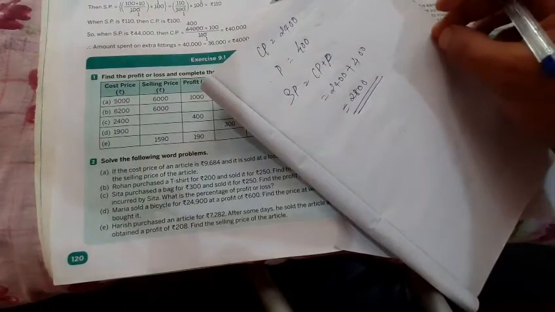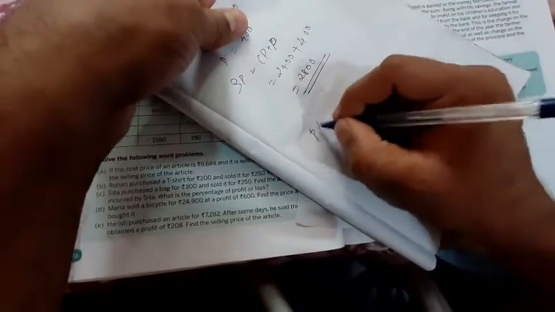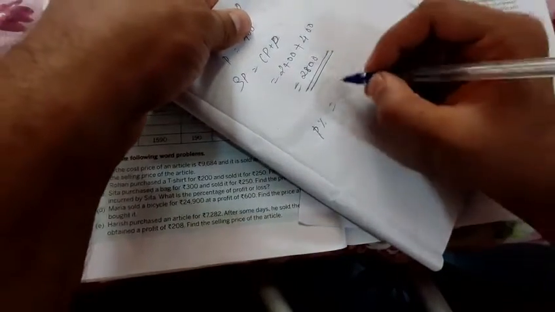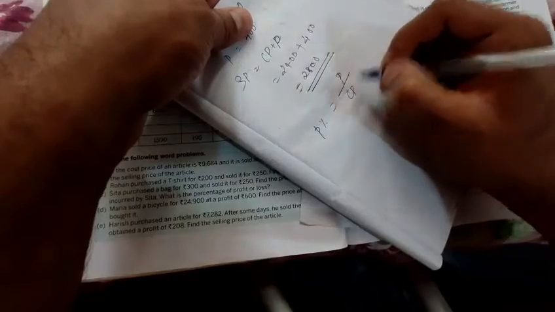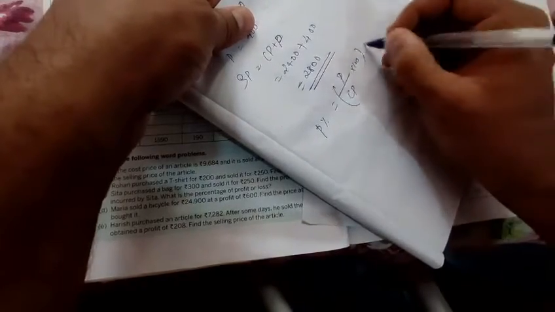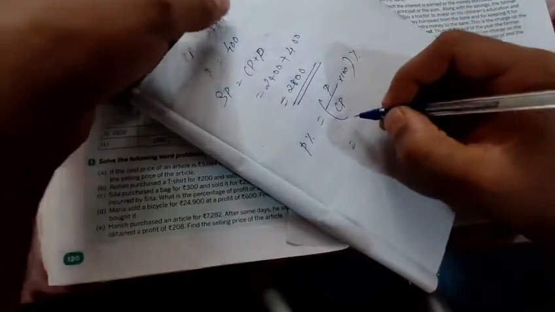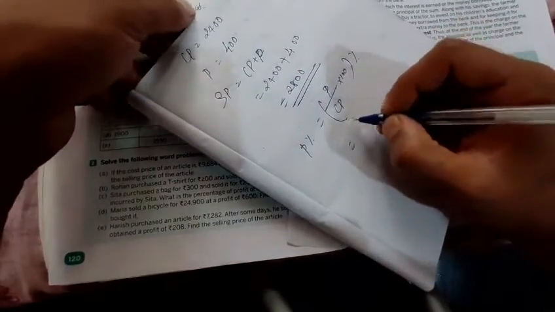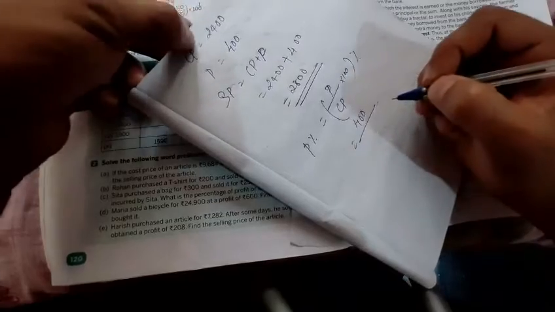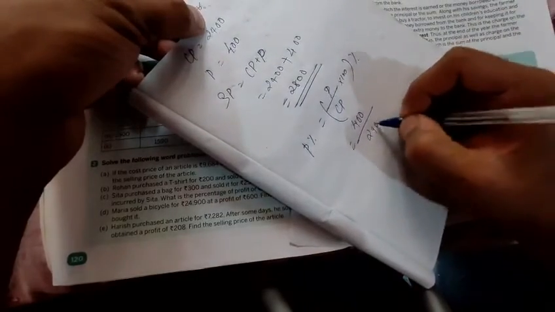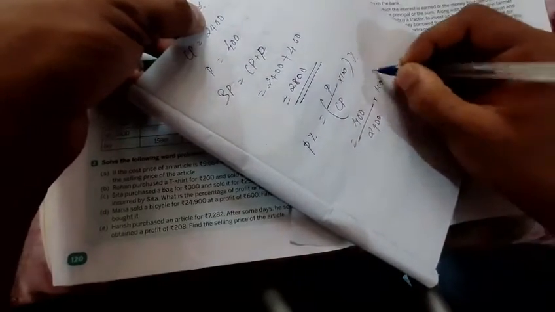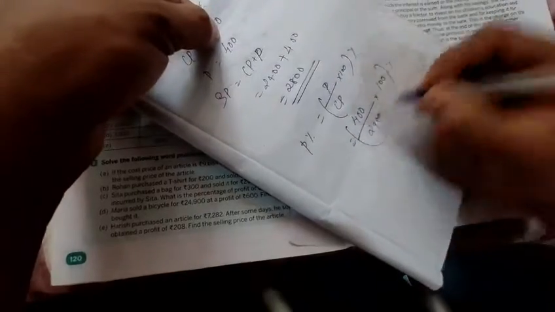Understood? Now we have to find out the profit percentage. How can we find the profit percentage? Profit percentage, we already learned that one, profit by cost price into 100%. Clear? So profit here is 400, divided by cost price 2400, into 100%. Then we can cut these two things.